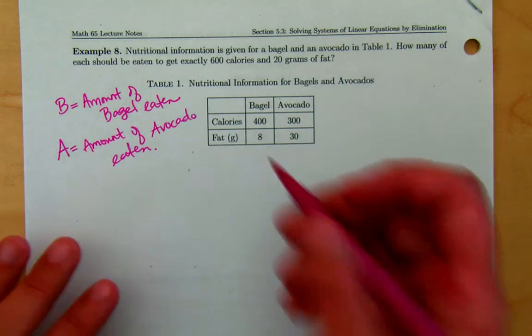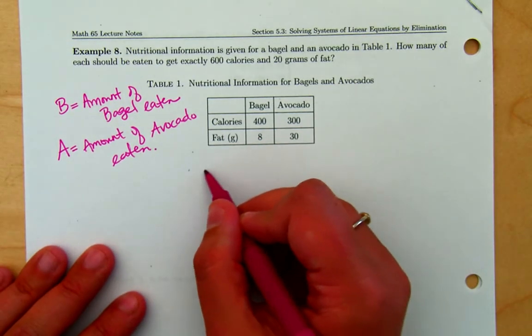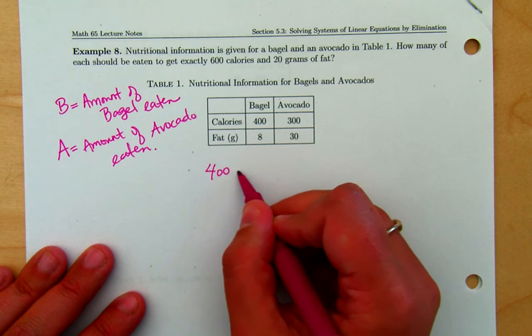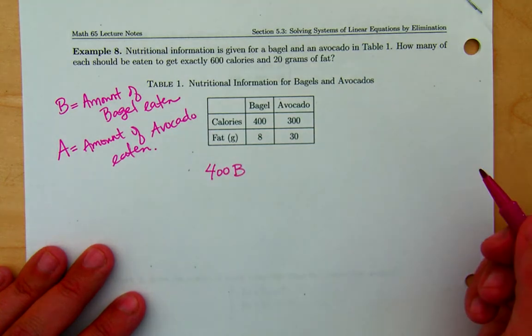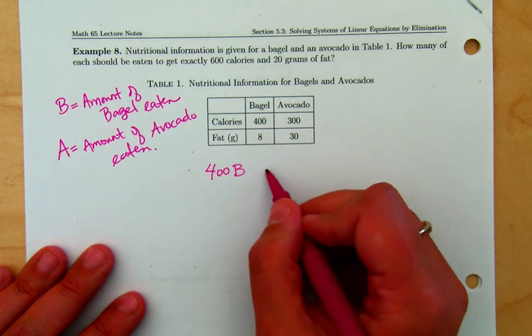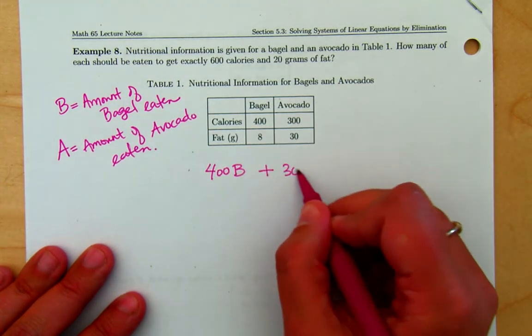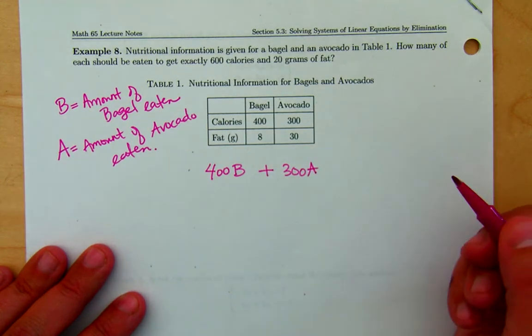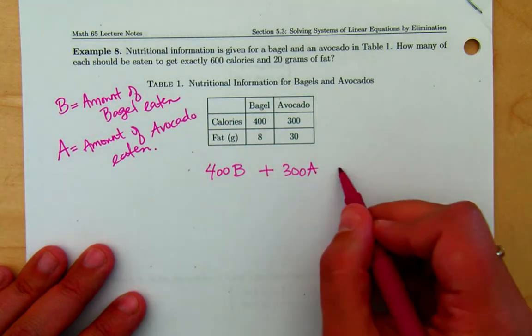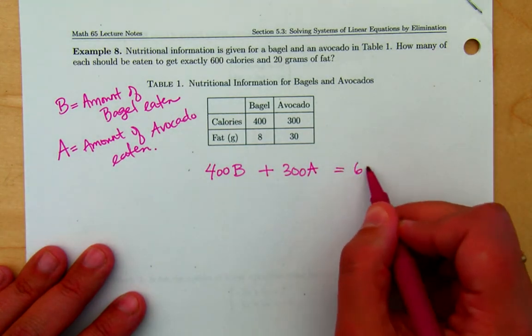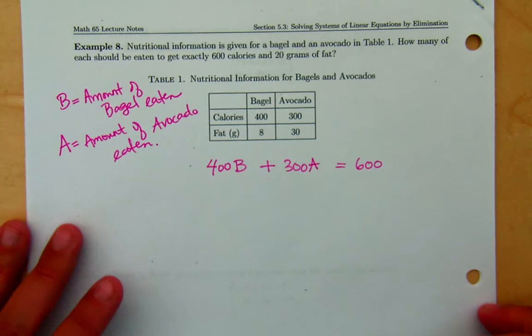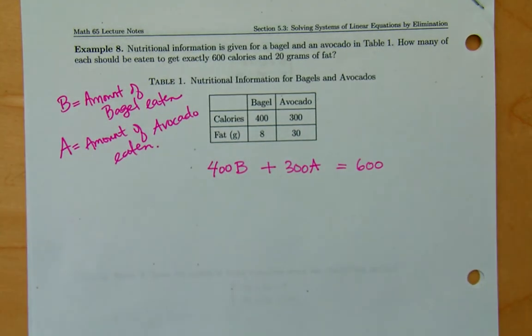So I actually would prefer to eat only half the bagel, right? Maybe. But here's the point. I get 400 calories for every bagel, and I get 300 calories for every avocado, but I want to keep this to 600 total. So you notice I can't eat the whole bagel and I can't eat the whole avocado. Otherwise, I'm going to get 700 calories, right? You're like, just eat it all, I don't want to figure it out.